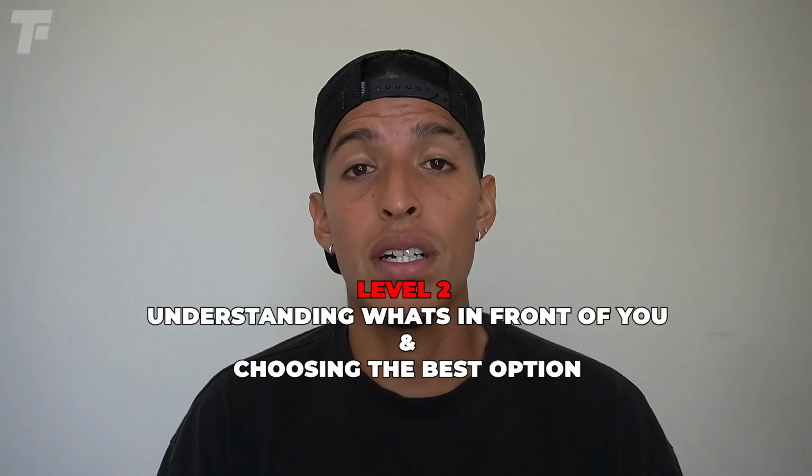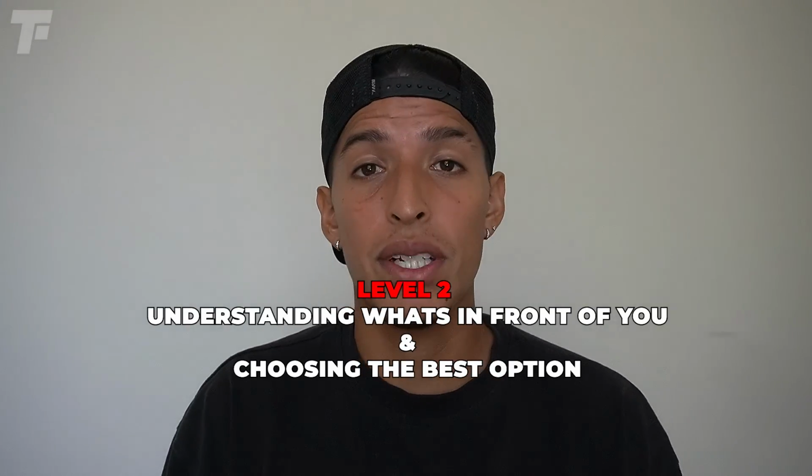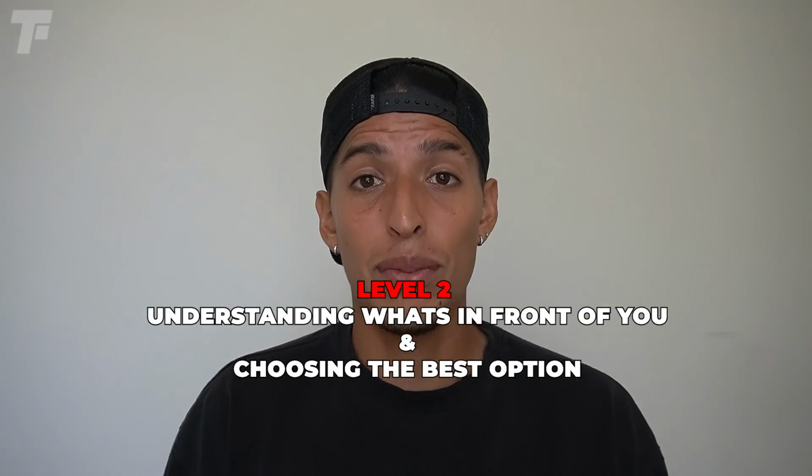Level 2 is understanding that once I do check my surroundings and I receive the ball, what option is the best option in that particular scenario? Do I pass to my teammate on the left? Do I pass to my teammate on the right? Do I just give it back to you? Do I turn? What is the best option in that particular scenario?